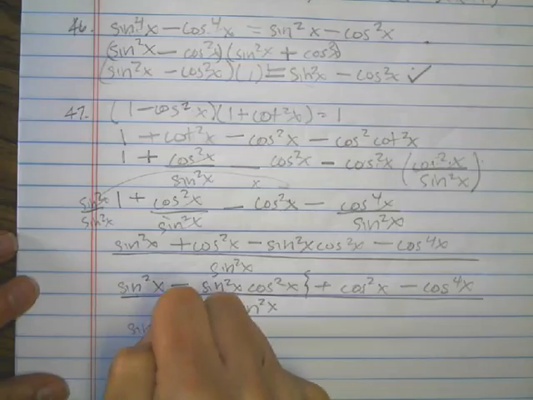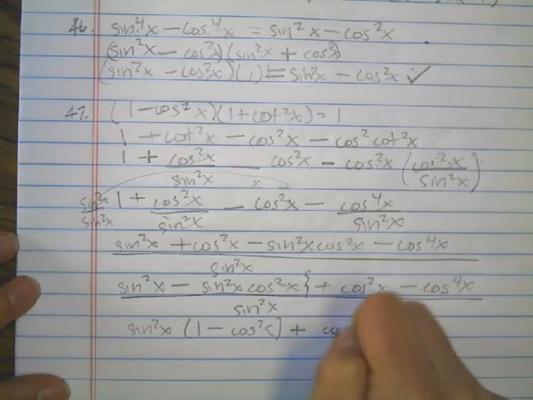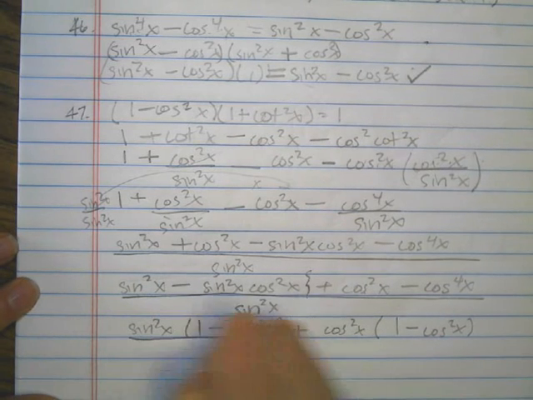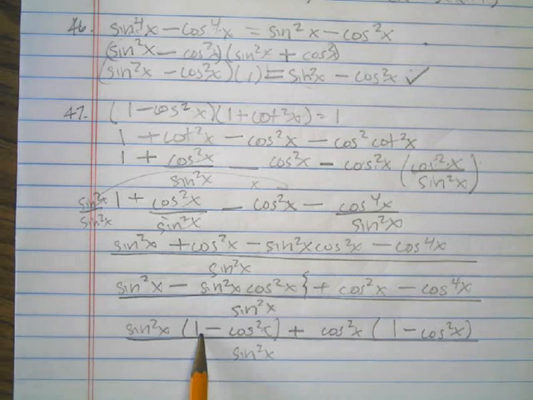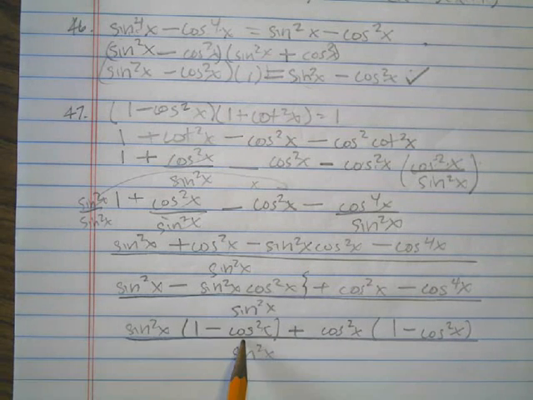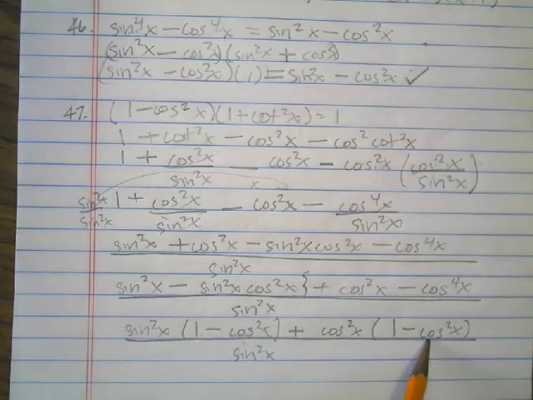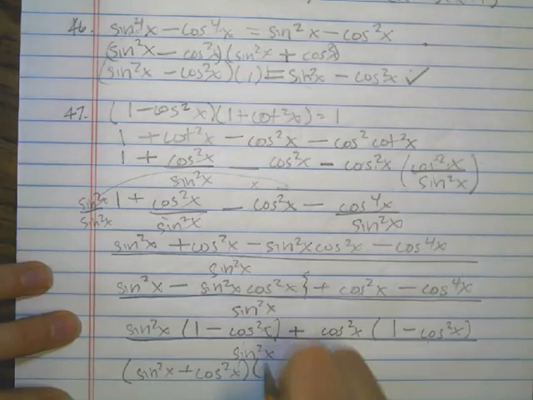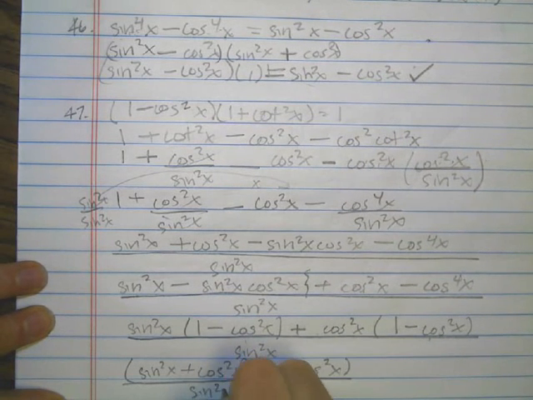So sine squared x times 1 minus cosine squared x plus, take out a cosine squared x here, and I get 1 minus cosine squared x. So I took out a sine squared from here, and that gave me 1, and a sine squared from here, and that gave me cosine squared x. Took out a cosine squared here, and that gave me 1, and a cosine squared here, and that gave me cosine squared x. And then these are the same, so this is how we factor by grouping. So we get sine squared x plus cosine squared x times 1 minus cosine squared x divided by sine squared x.